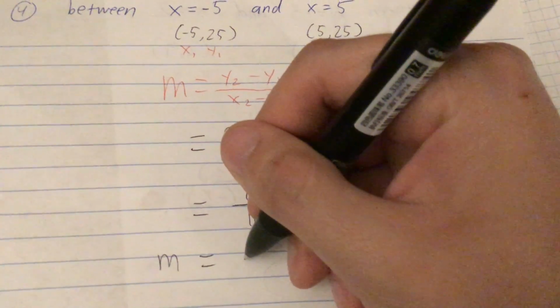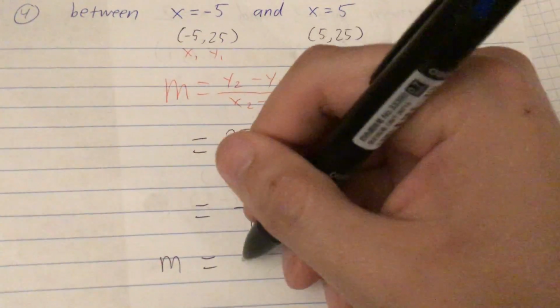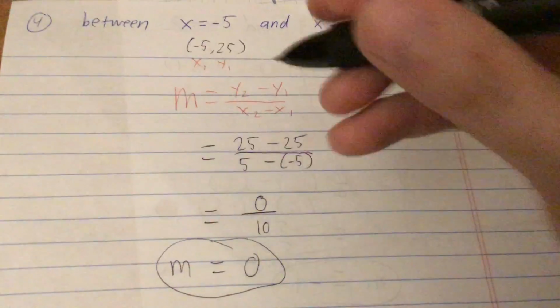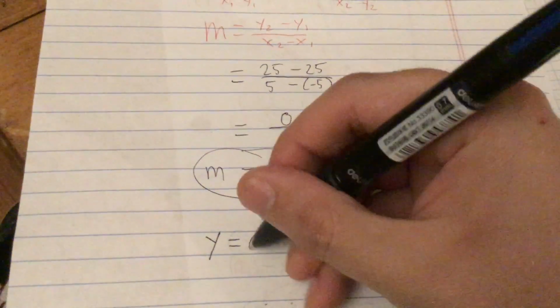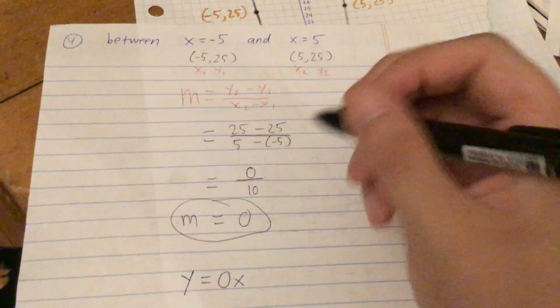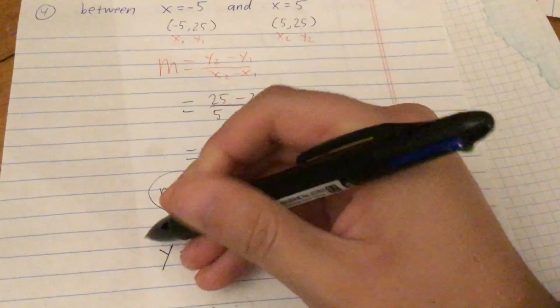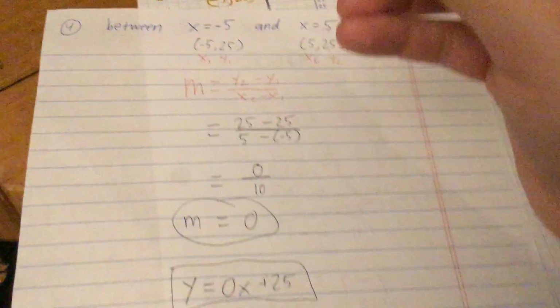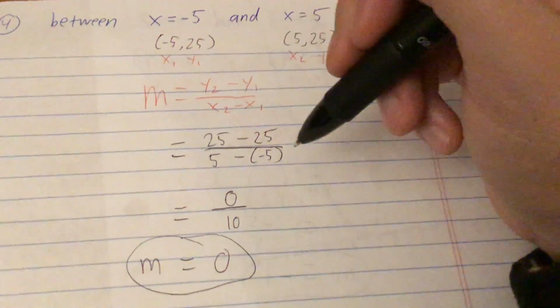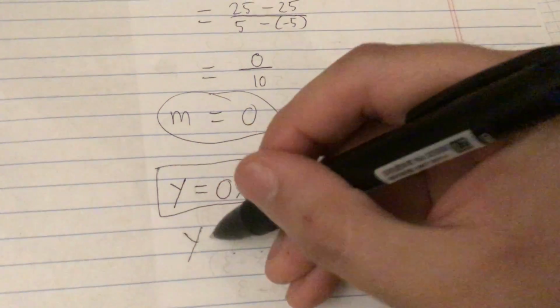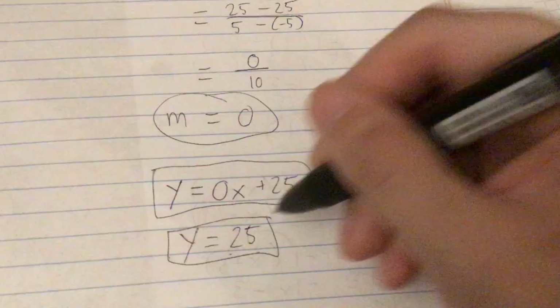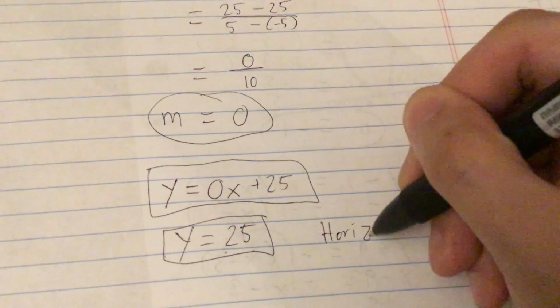Well, 0 on top is okay, because 10 times 0 is 0, so that slope is 0, which tells me it's a horizontal line. So now I've got y equals 0x plus 25, because they both share that y value, therefore the y-intercept is 0, 25. You can do point slope into slope intercept, but I just want to show you that's 0x plus 25, or y equals 25, which creates a horizontal line.